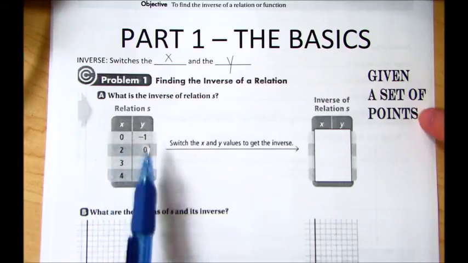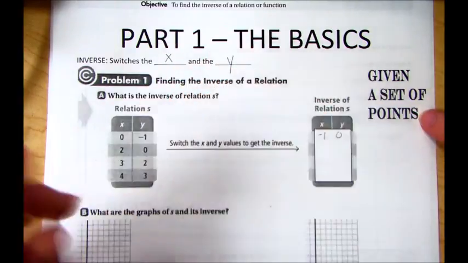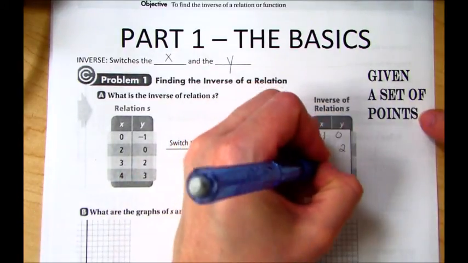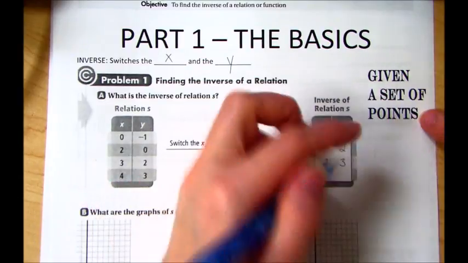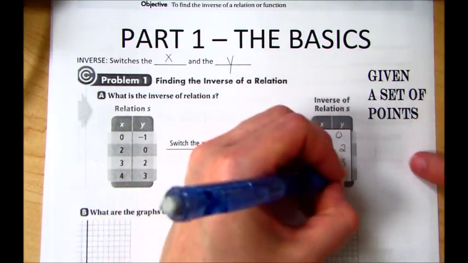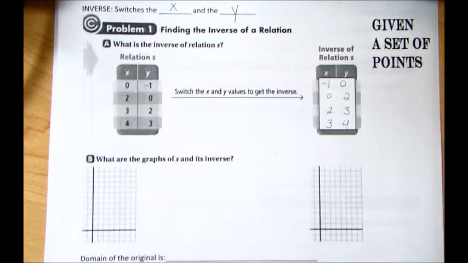You literally just have to switch these x's and y's. So instead of 0, -1, -1, 0. Instead of 2, 0, 0, 2. Instead of 3, 2, 2, 3. And instead of 4, 3, 3, 4. You just switch your x's and your y's. Yes, it really is, for this type of problem, that easy. You'll have a homework problem just like this.